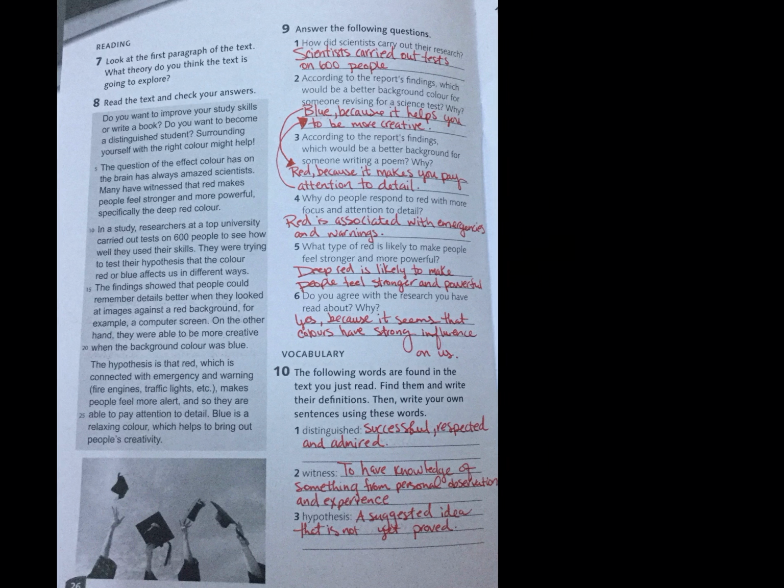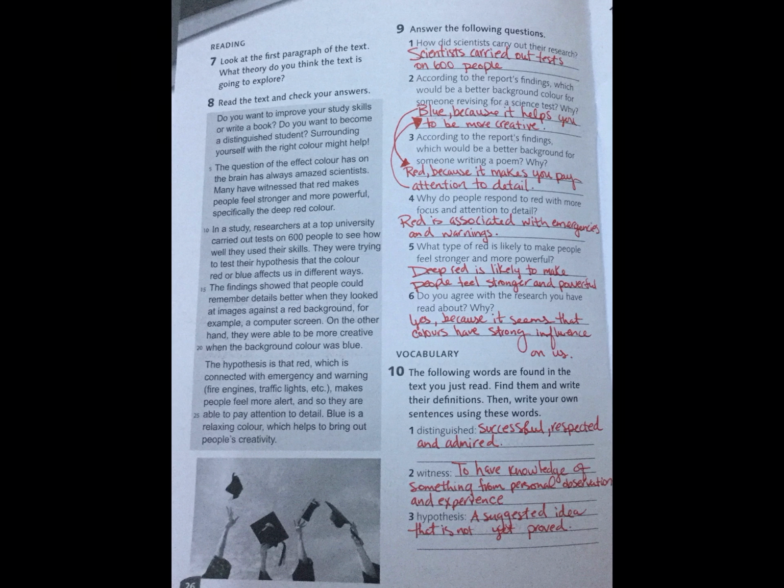Okay, here I guess we reached the end, but I just want to go over distinguished, witnessed, and hypotheses. Distinguished, we said, is someone successful, respected, and admired. In Arabic, it means, I believe, mumayyaz.